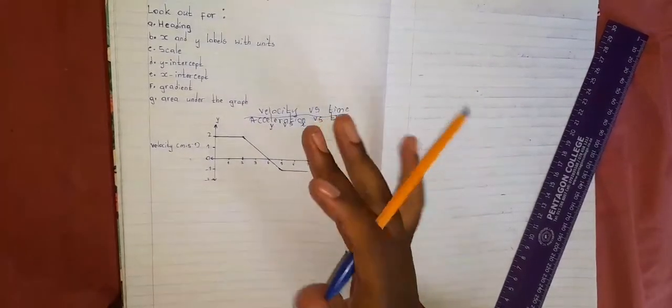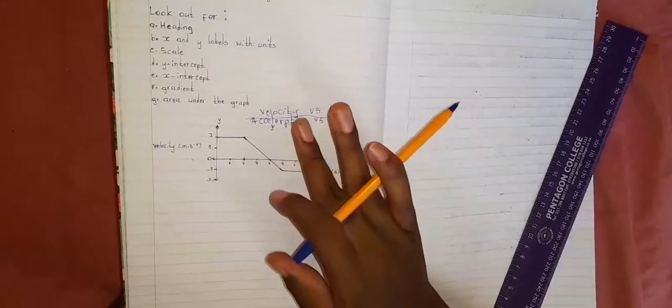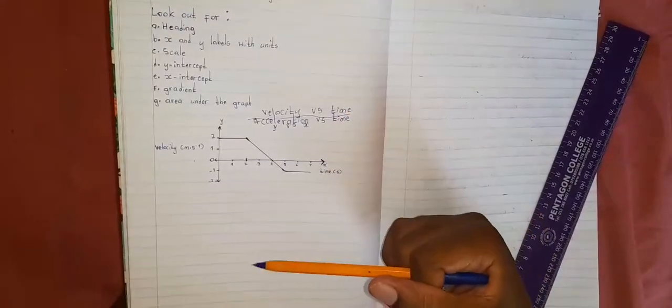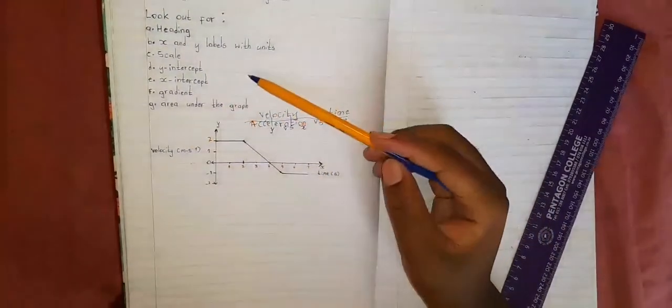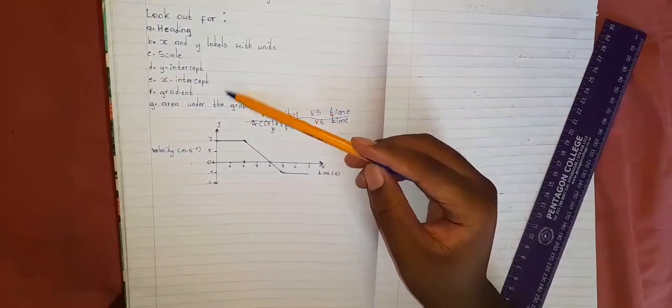It can tell us about the maximum amount of something or the minimum amount of something, depending on the type of graph that we are given. Of course, we will talk about many graphs as we do these exercises here. And I want to talk about the last two important things here.